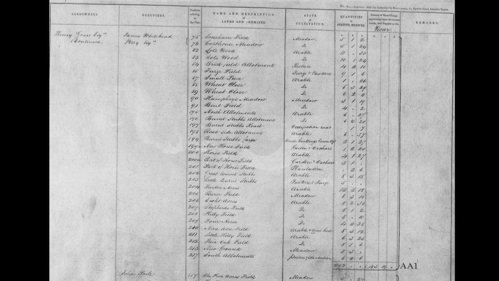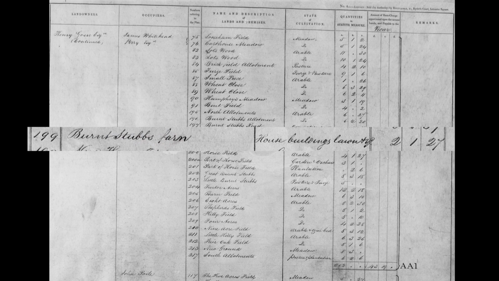But if we concentrate on just one parcel of land, we're going to have a look at plot 199. If I zoom in, it says Burnt Stubbs Farm, which is a house, buildings, lawn and yard, totalling 2 acres, 1 rod and 27 perches. The total of all those parcels of land came to 202 acres, and the tithe rents to pay was £43 and 19 shillings, which is about £2,500 today.